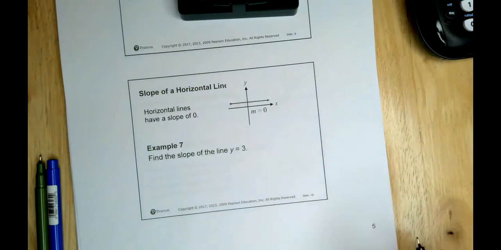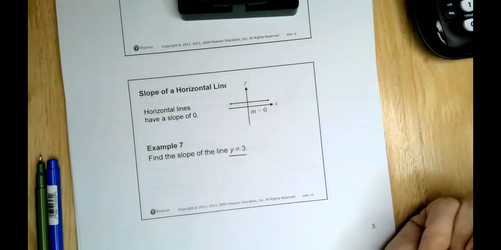So we come down here to a horizontal line and we see that it only has y in the equation.